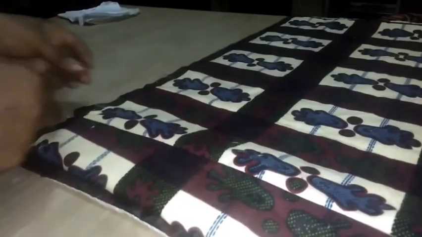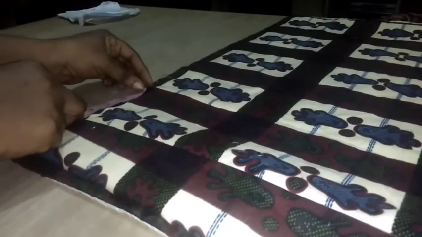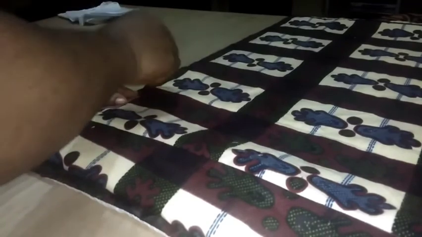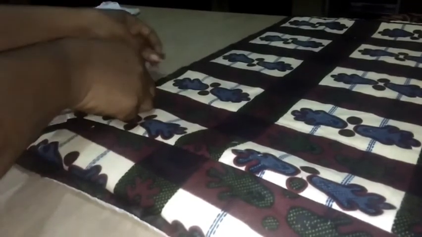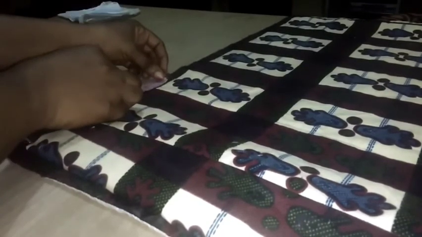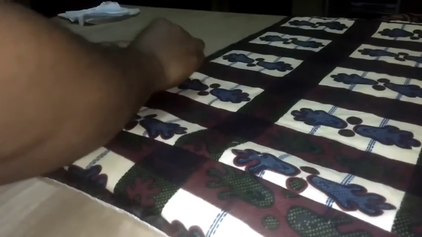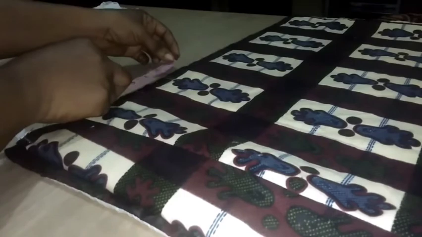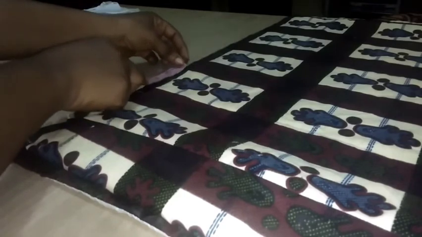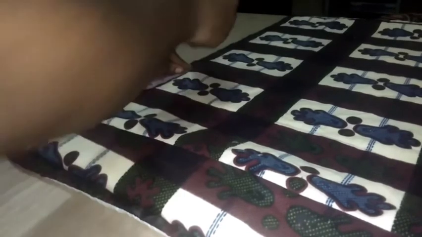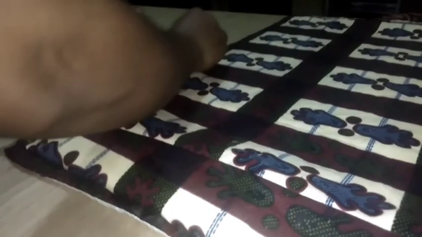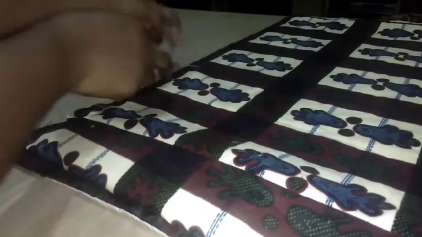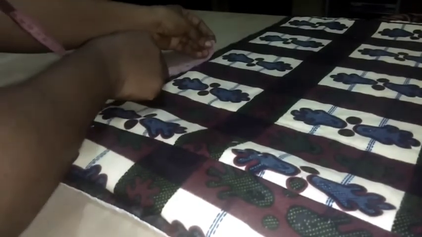So from here I'll take 2.5 inches again. I'm picking 2.5 inches because I multiplied my waist measurement by 2.5. If I pick 3 inches, I will run out of fabric, and it will not be up to my length.